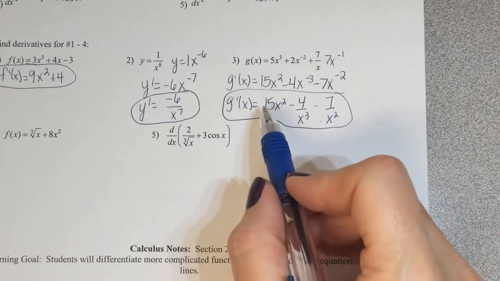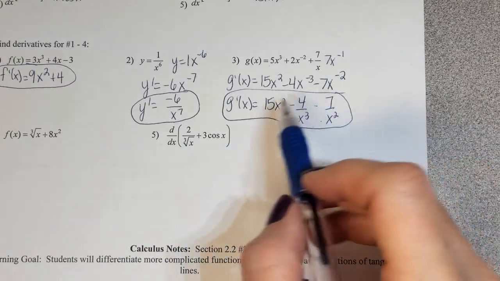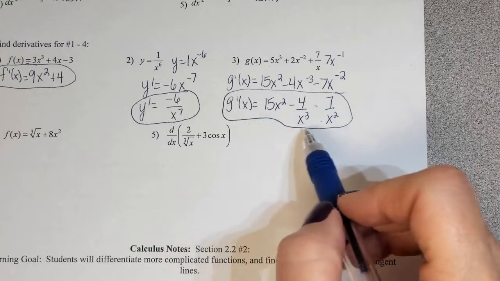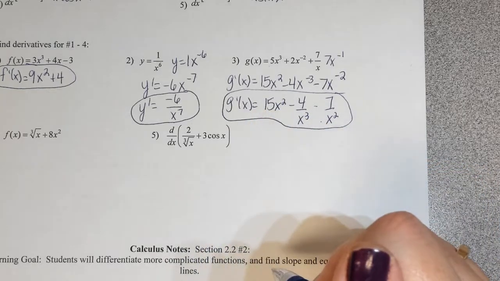Sometimes you check in the back of the book and they might have a common denominator on this, but I think for now they just leave it in this kind of form, but later we might have to get a common denominator or something.